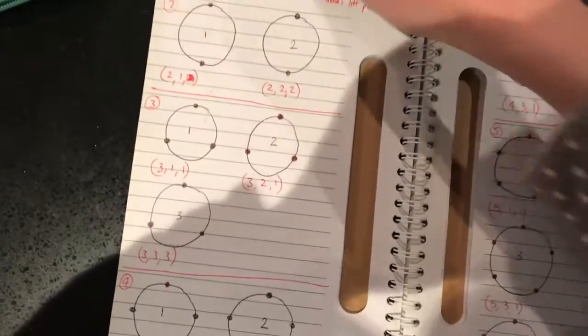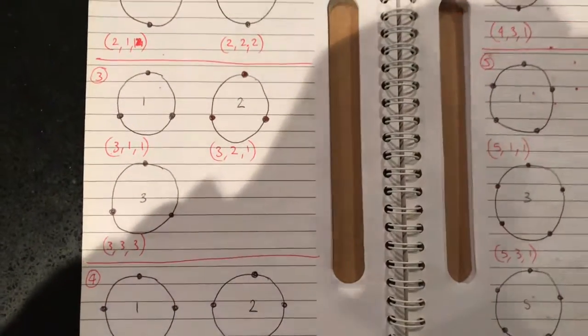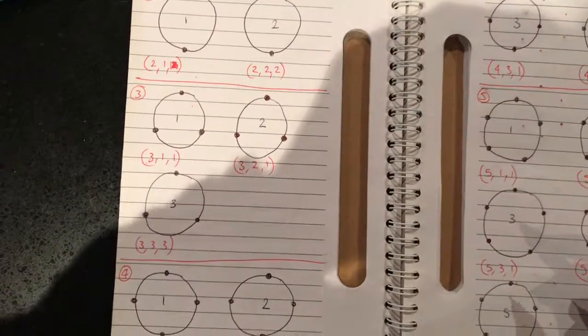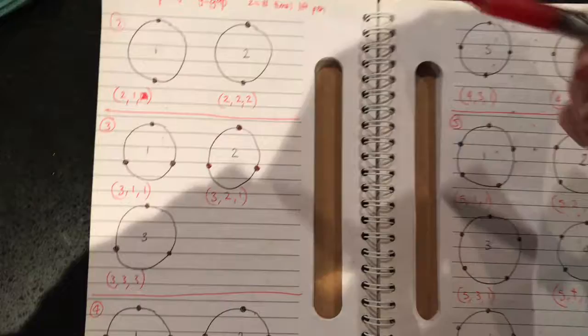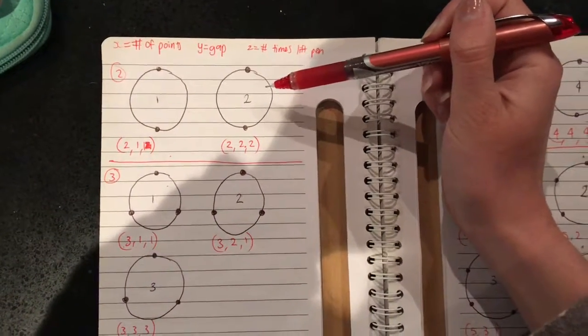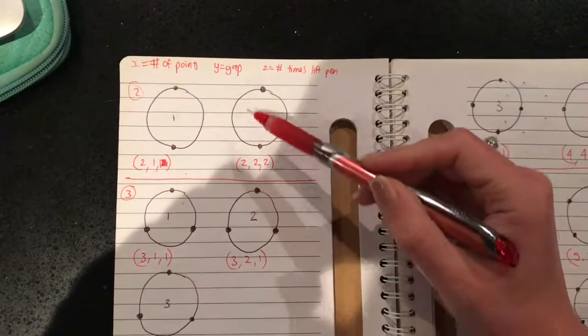So let's try some out. I said when x and y are the same, then z will be the same as well. Let's go ahead and try with 2. It's got 2 points, so x is 2.